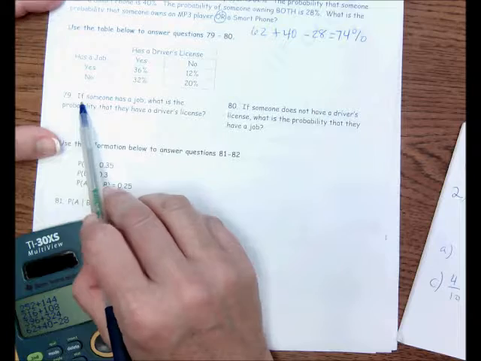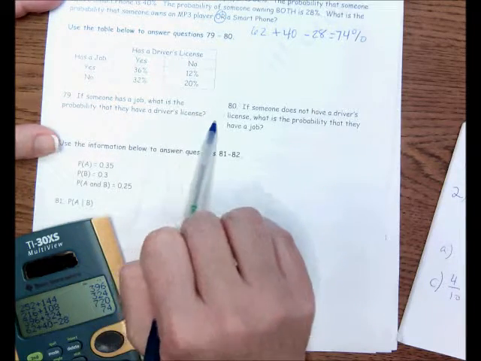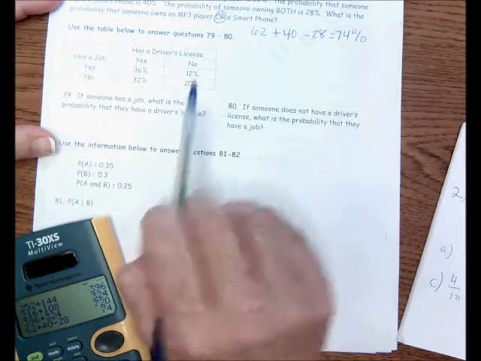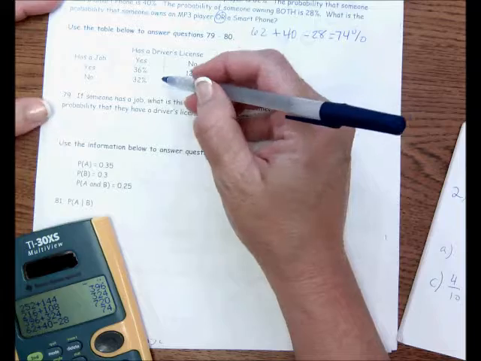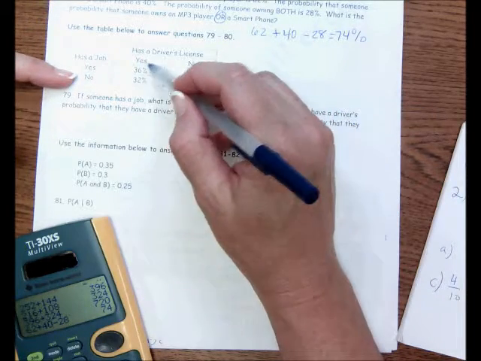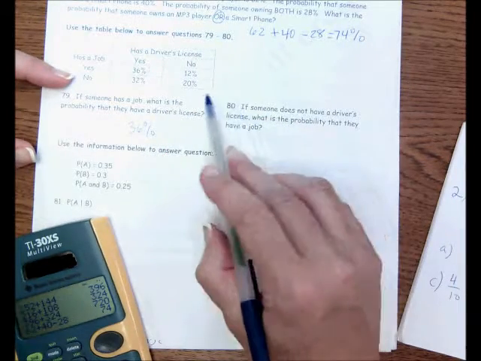Okay, the next one says, using this table, if someone has a job, what is the probability that they have a driver's license? So someone has a job, earned a driver's license, 36%, because it's out of 100.